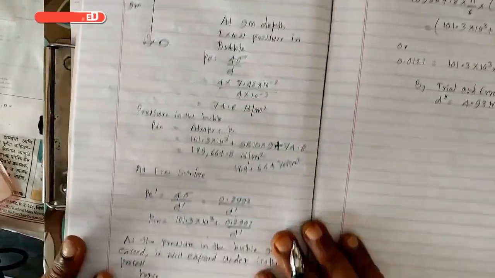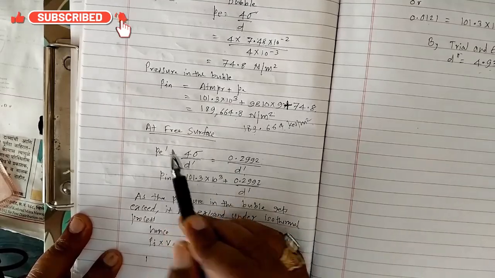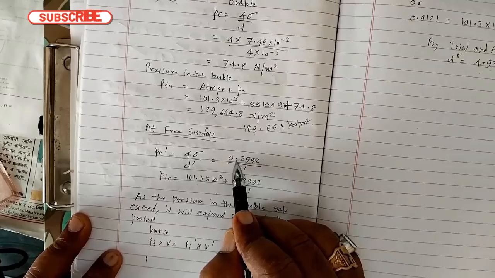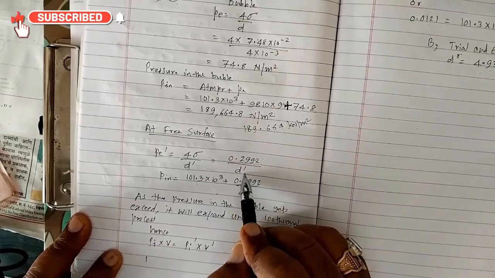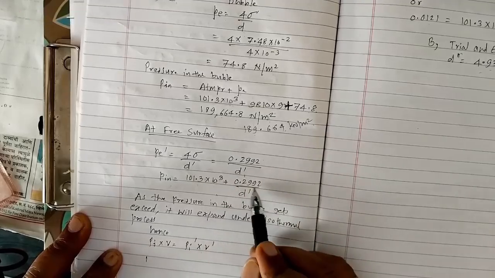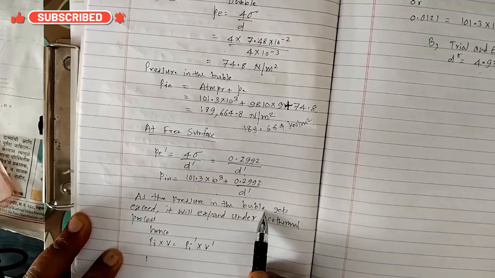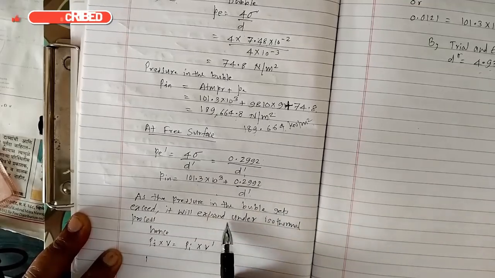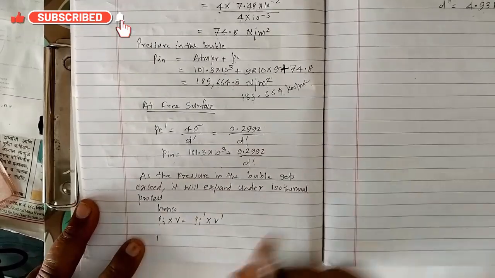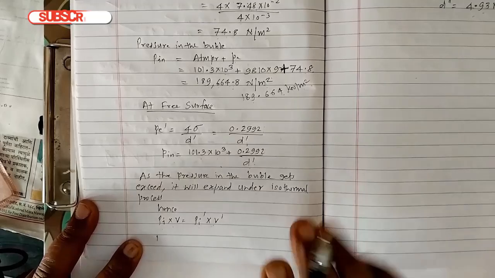Now when at the surface, at the free surface, so PE dash, that is new excess pressure, 4 sigma upon D dash, that is equal to 0.2992 upon D dash. So P internal is 101.3 into 10 raised to 3 plus 0.2992 upon D dash. As the pressure in the bubble gets exceeded, it will expand under isothermal process. Hence Pi into V is equal to Pi dash into V dash.